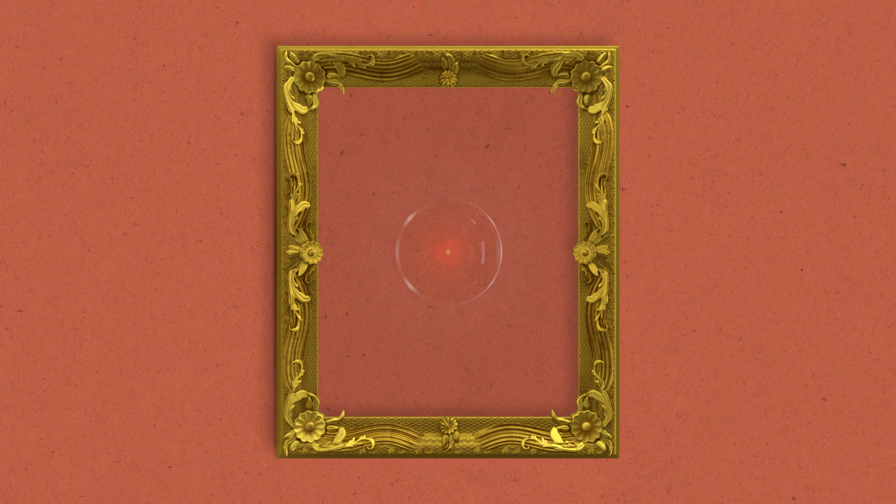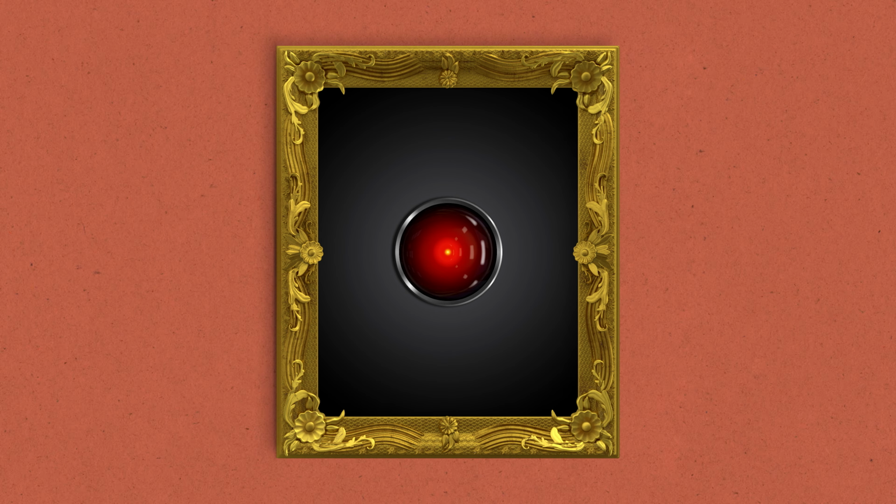So one good way of tying art into that could be by using an ornate gold frame, which we can put around Hal. So it's quite an interesting juxtaposition of having a nice gold frame against this red dot, which sort of resembles evil and bad tech in some way.